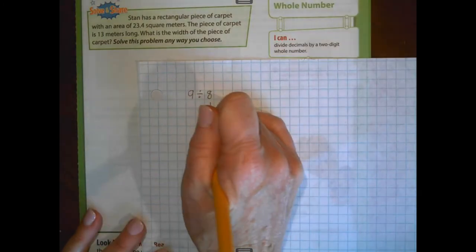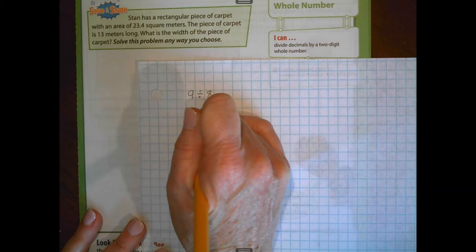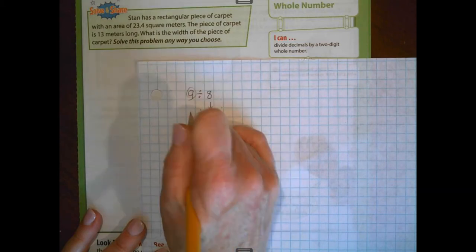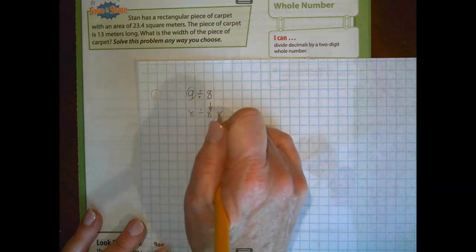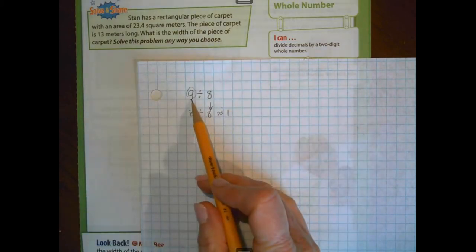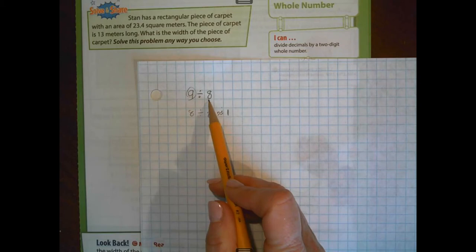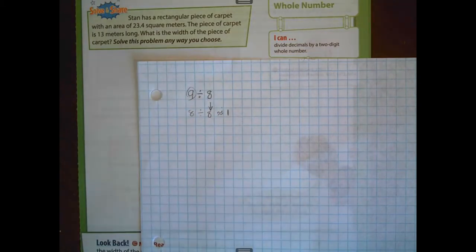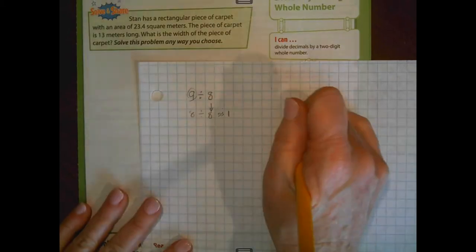So if I were to estimate it, we would have talked about making 9 and 8 into 9 and 9, and we would have had an estimate of about 1 whole. But again, we know that where 9 is being divided into 8 equal groups, there's going to be a little more than 1 in each group. All right, let's step out to the side and let's do our division.